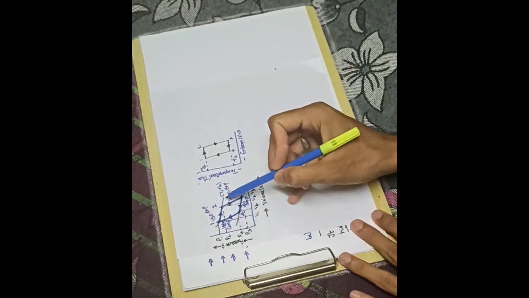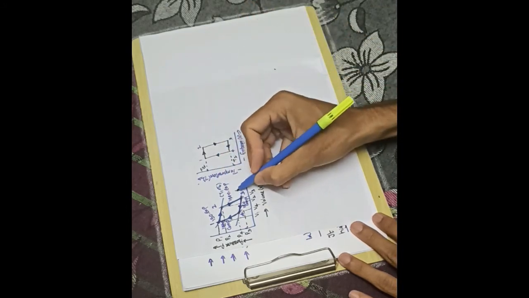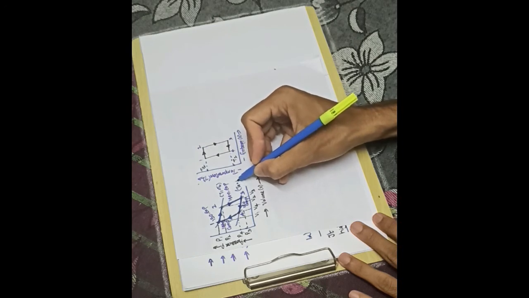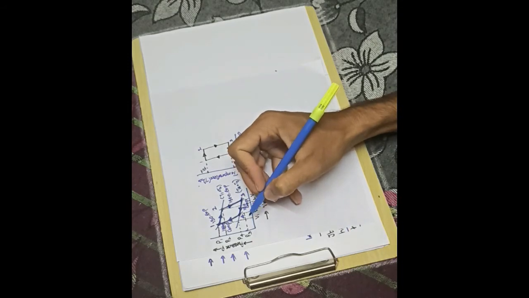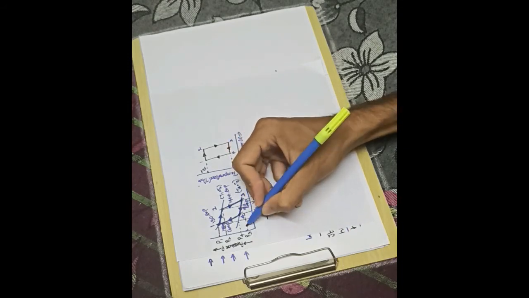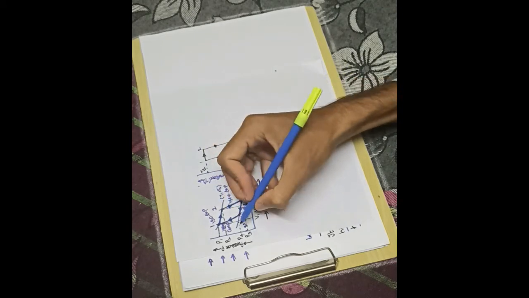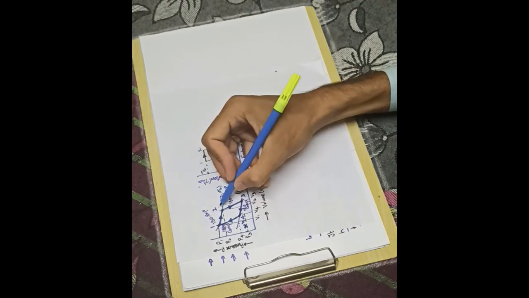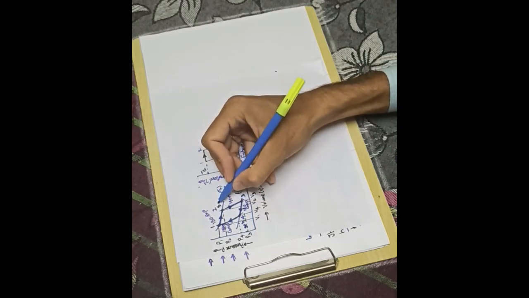This line indicates a constant temperature, so T1 is equal to T2. This line indicates constant temperature, T4 is equal to T3, and this line indicates that entropy S1 is equal to S2. Here S4 is equal to S1, and here S2 is equal to S3, right?